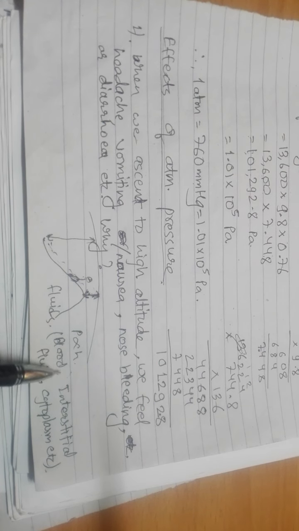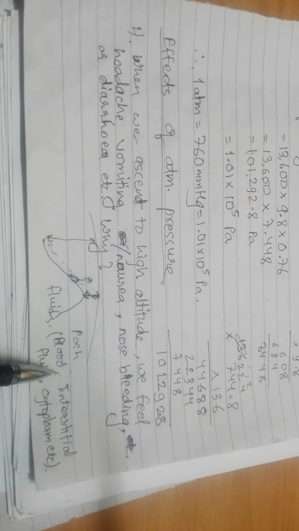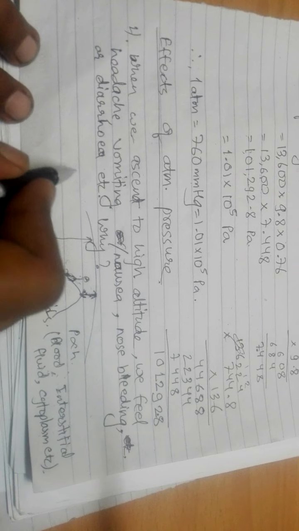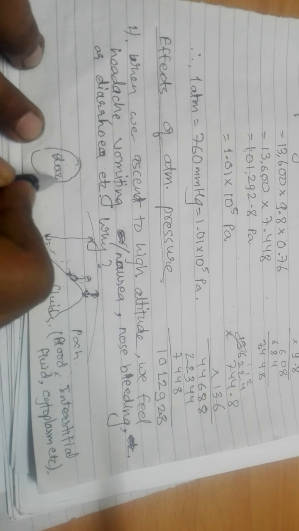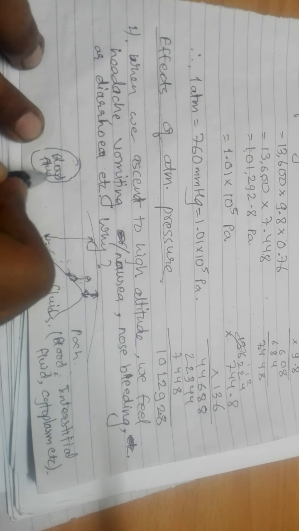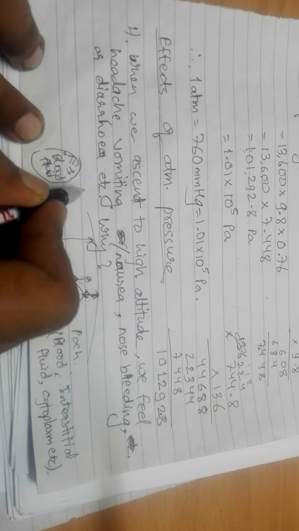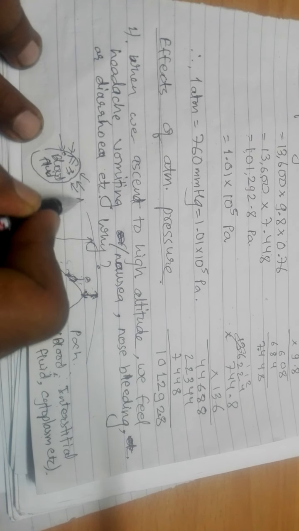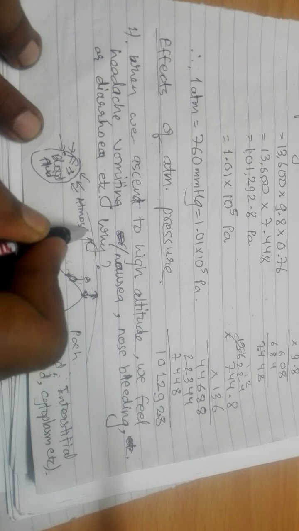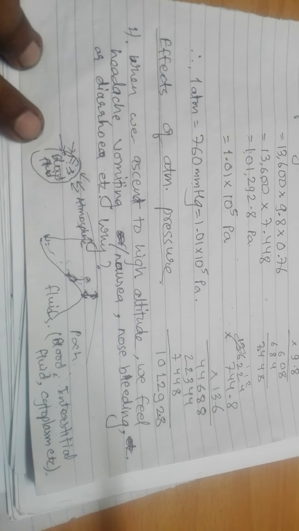These fluids inside our body exert pressure from inside, and the atmosphere exerts pressure from outside. Suppose this is your body with blood and fluid. They exert pressure in the outward direction from inside, and the atmosphere exerts in the inward direction from outside. Due to the balance of these two pressures, your body is stabilized.